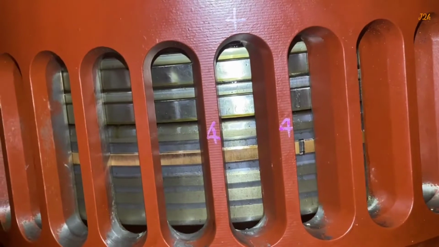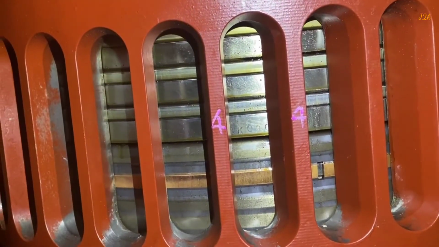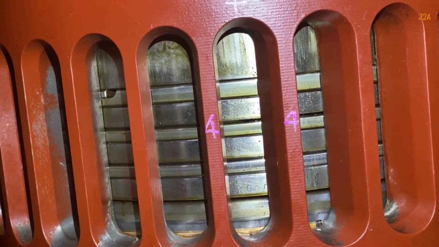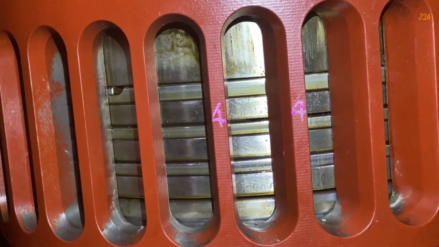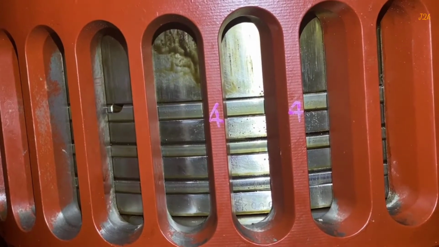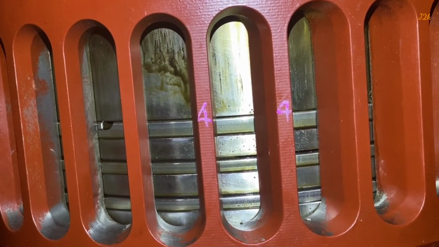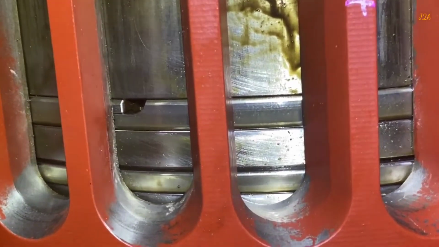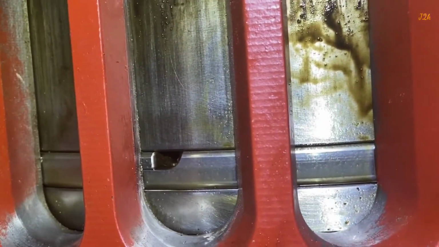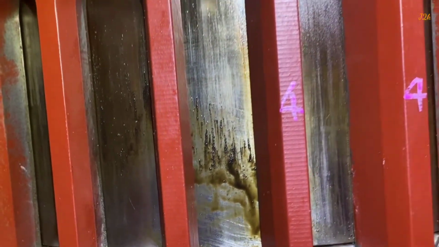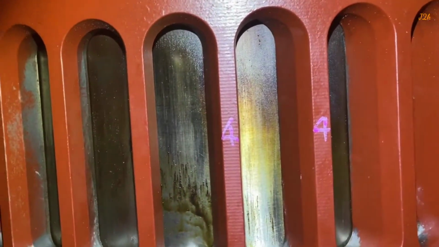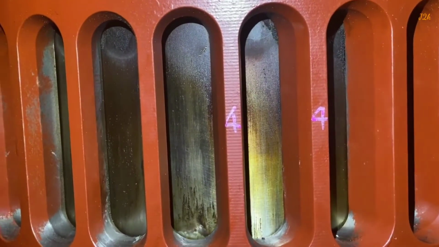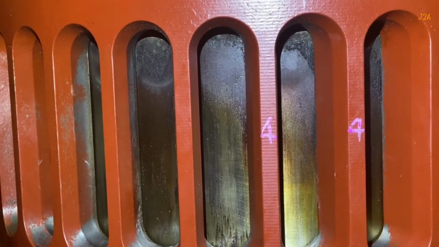So we have to check the piston crown condition, piston ring condition, and the cylinder liner condition. So both sides also we have to check: the after side, the forward side, the exhaust side, and the fuel pump side, and check on top of the piston crown.